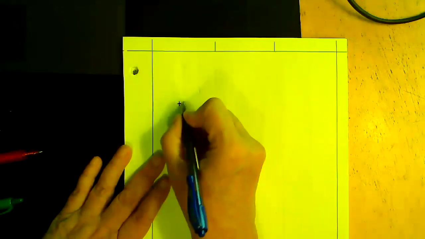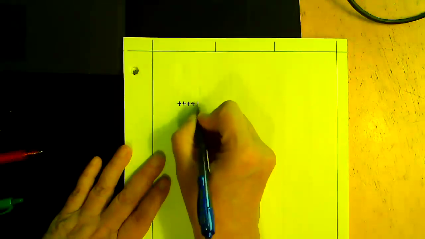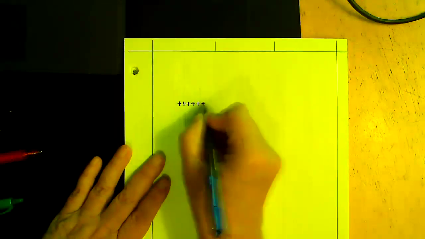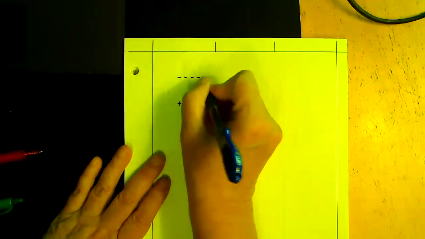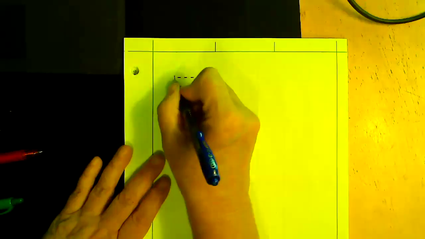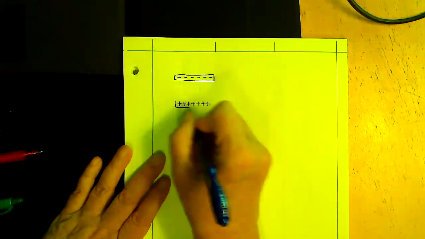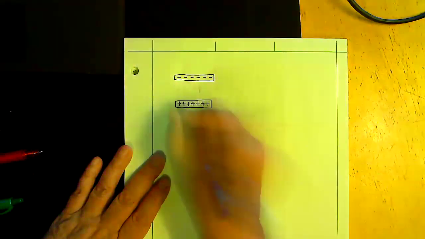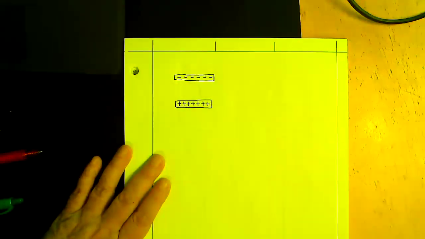For every one of these positives, we've got a proton, here and here and here and there. And I can do this where I have a negative, a negative, a negative, a negative, and I can put this on a surface. So this is a positively charged surface, and this is a negatively charged surface.